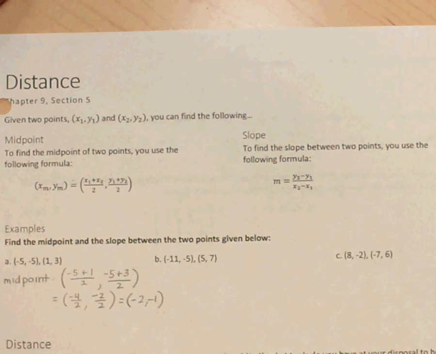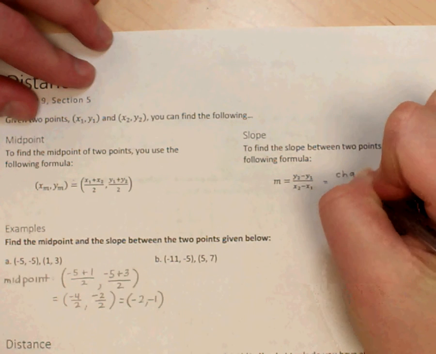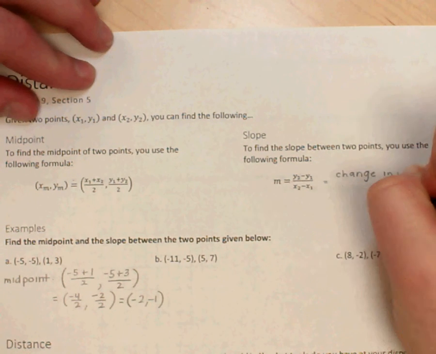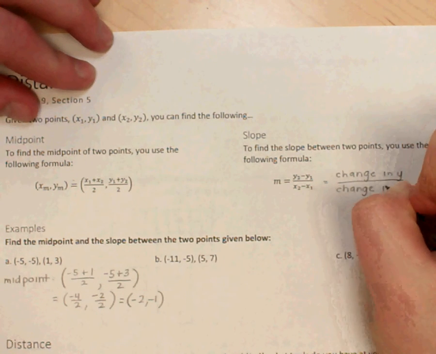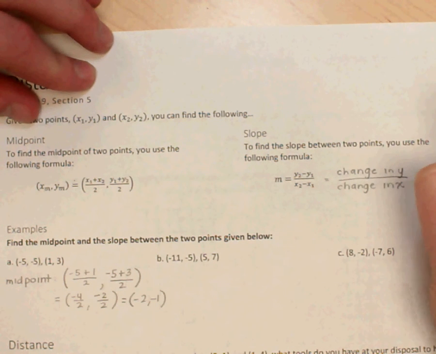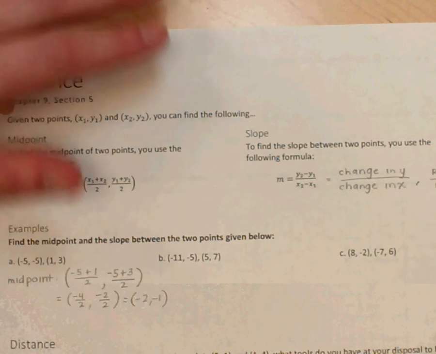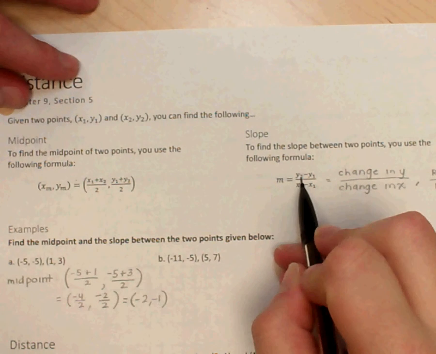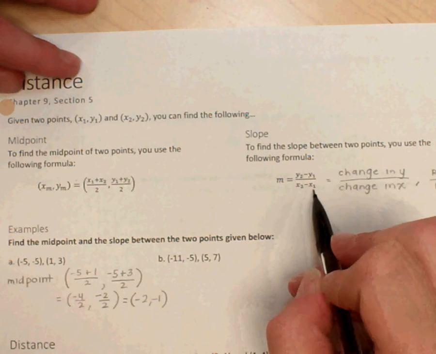Okay? For slope, if you guys remember, slope is the change in y over the change in x, or rise over run. Okay, so both of those things to remember means that we are going to take the difference of our y coordinates, and that will be the numerator. Our denominator is the difference in our x coordinates, okay?